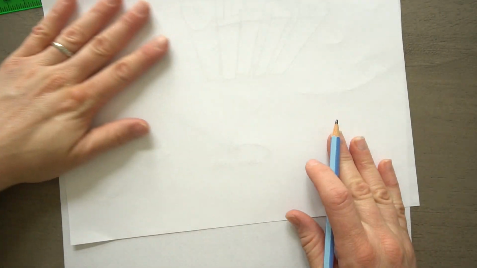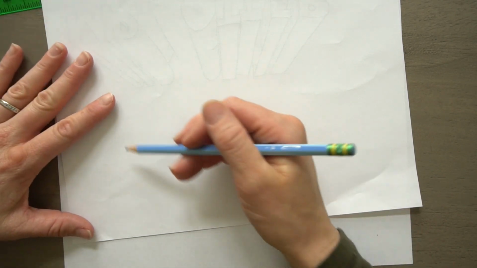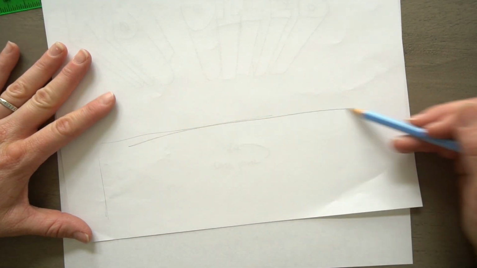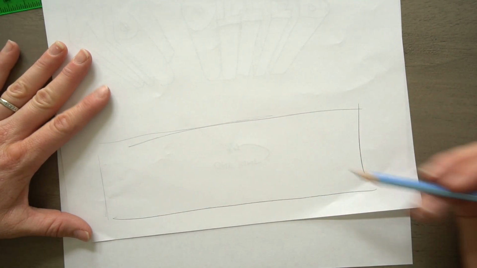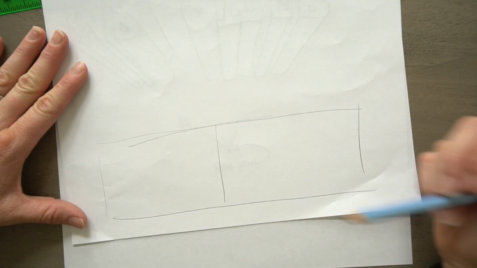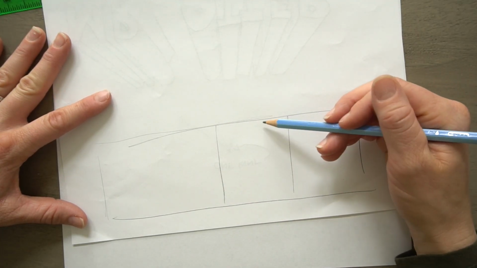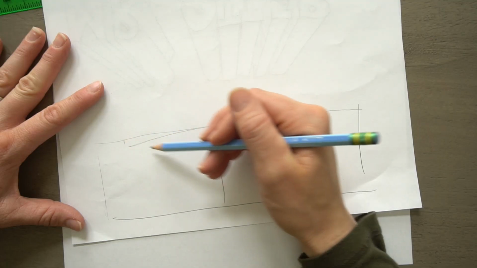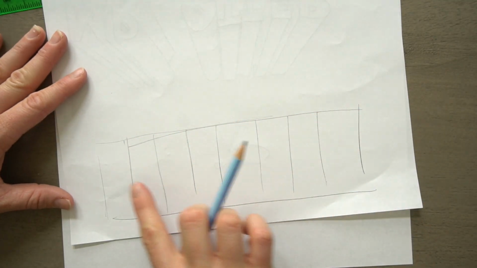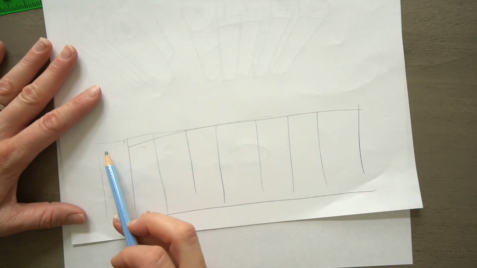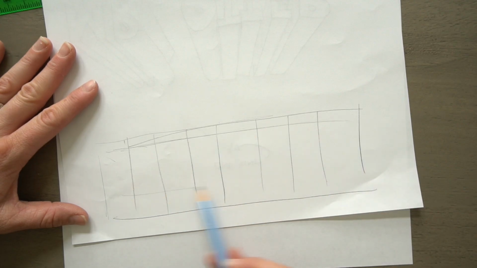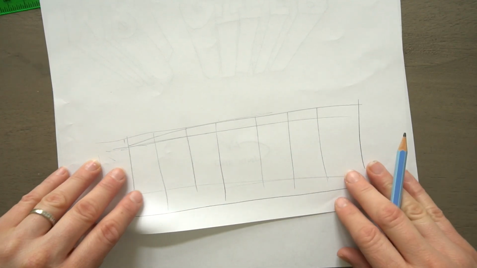Here's a little tip. If you're drawing a word that has like 8 letters, what you want to do is just kind of draw the space you want your letters in and then divide it into 8. So divide it in half and then divide this into 4 with 3 lines and then this into 4 with 3 lines. And then you know how big to make your letters. You can also make them smaller, make them taller, shorter, whatever.